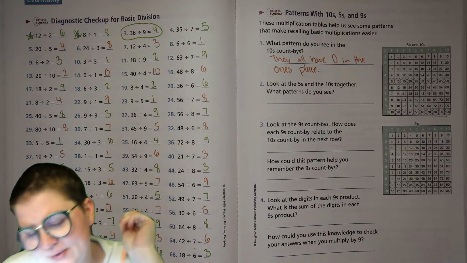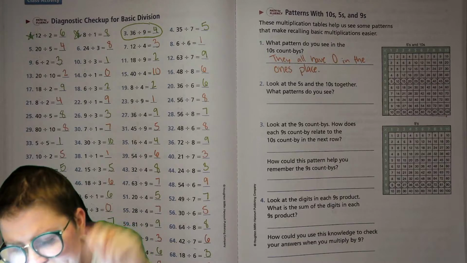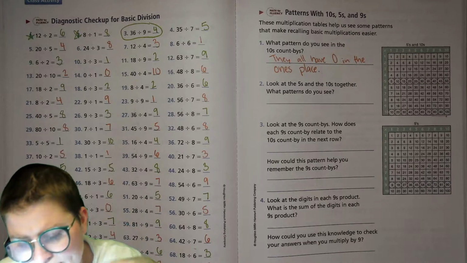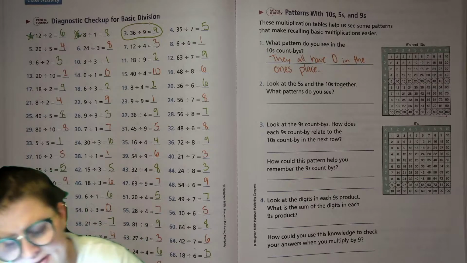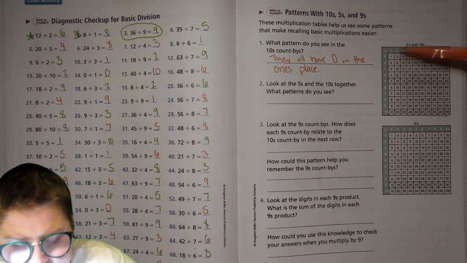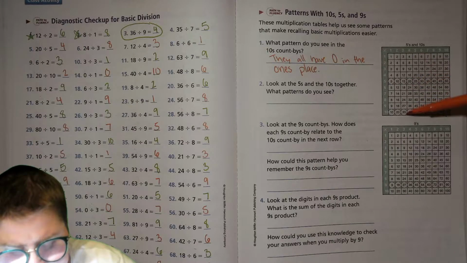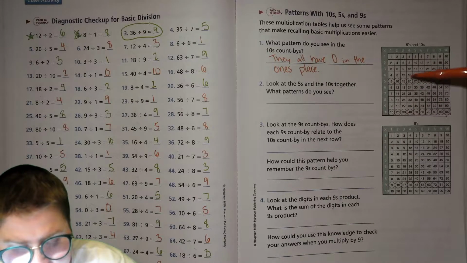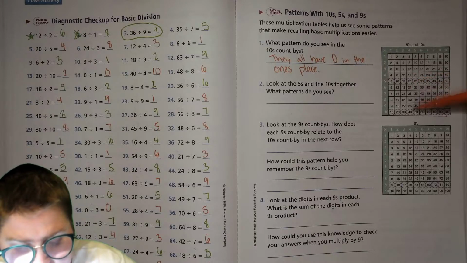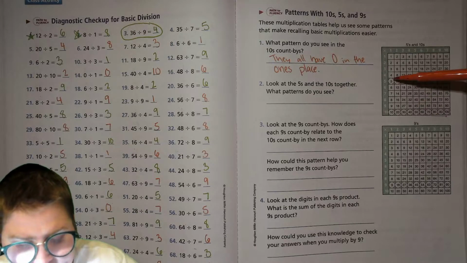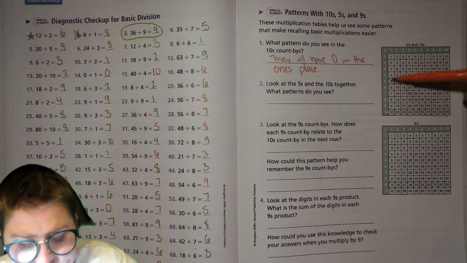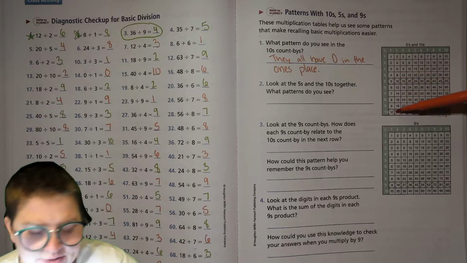Okay, number 2. Look at the patterns of 5s and 10s together. What pattern do you see? Well, if you're looking at 5, 10, 10, 20, 15, 30, 20, 40, 25, 50. Each of these 5s are half of whatever it is by 10, right?